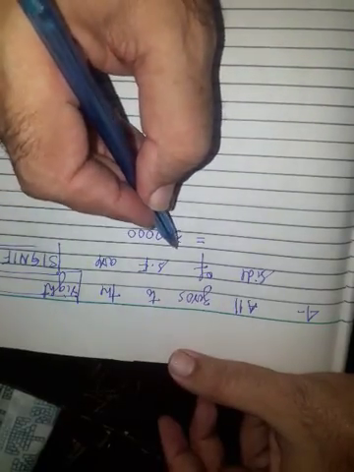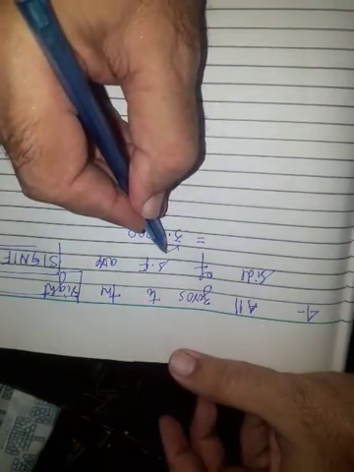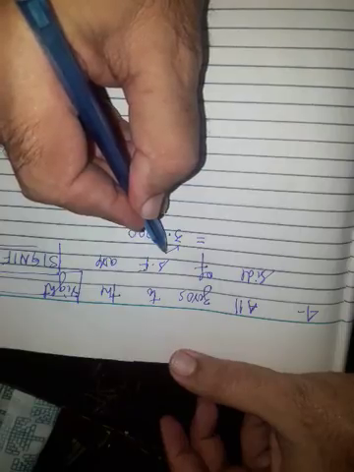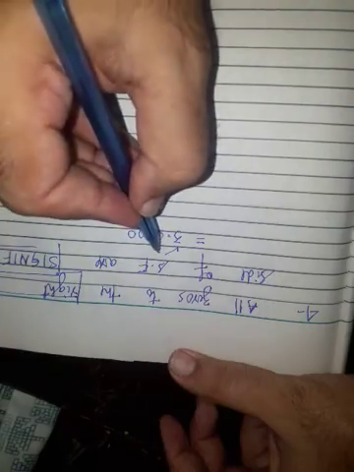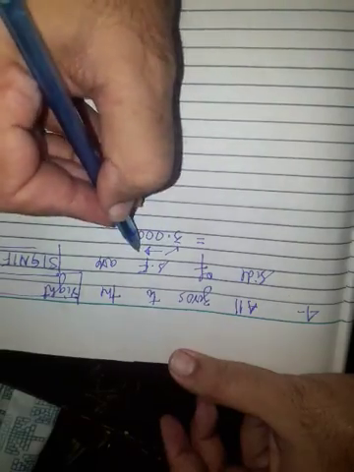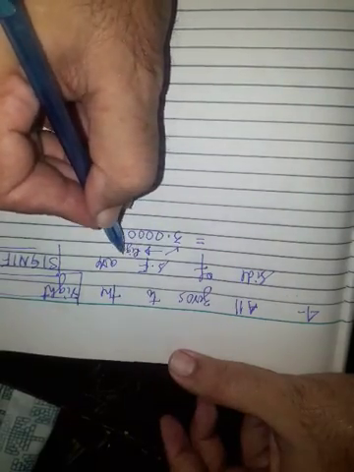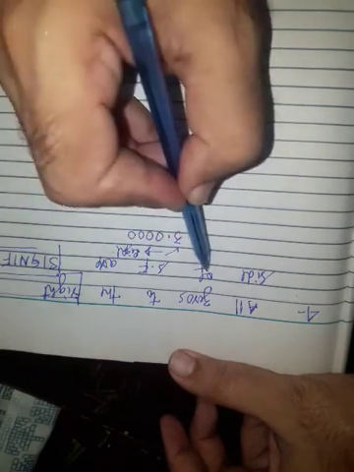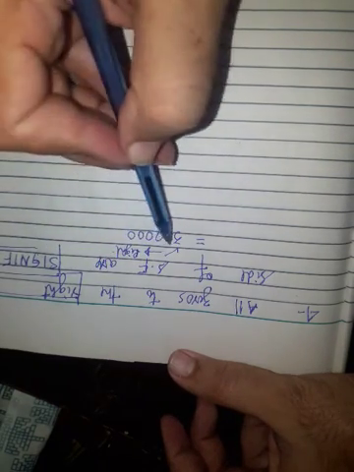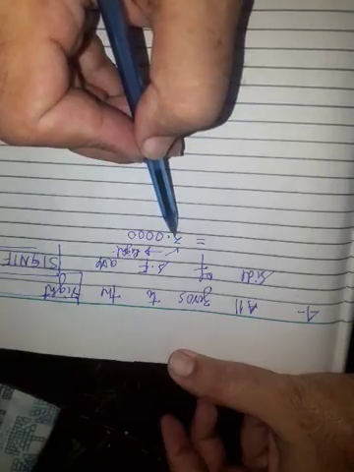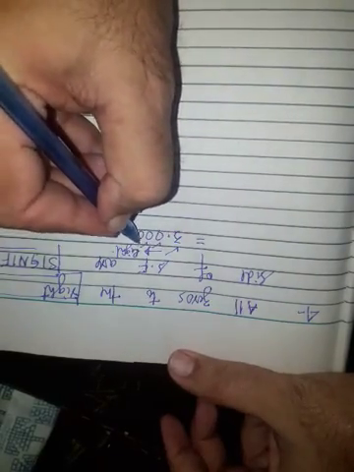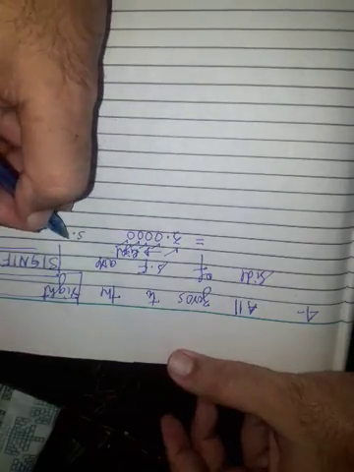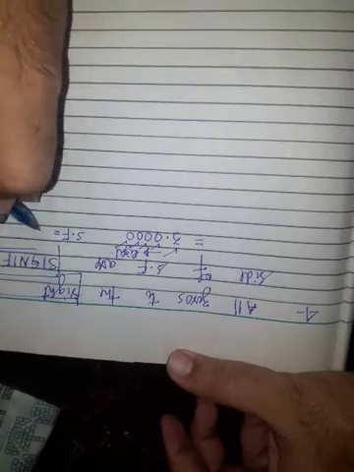Rule number 1: all the digits other than 0 are significant. Rule number 4: all the zeros to the right side of significant figures are significant. So zeros to the right side of this 3 are significant: significant, significant, significant, and significant. So in this case, we have significant figures equal to 5.